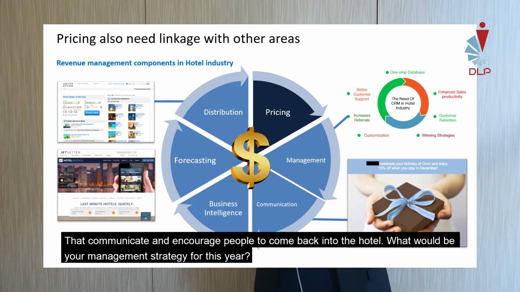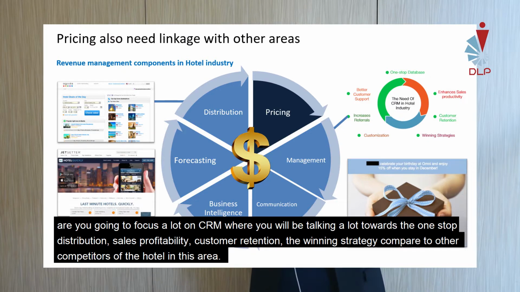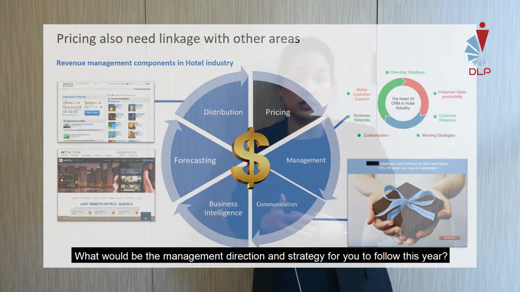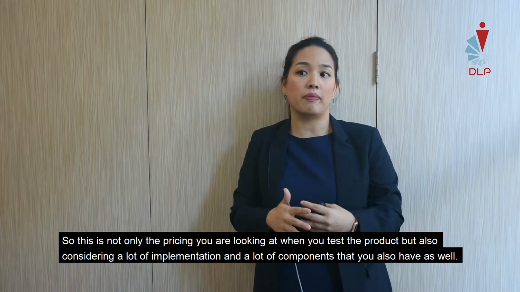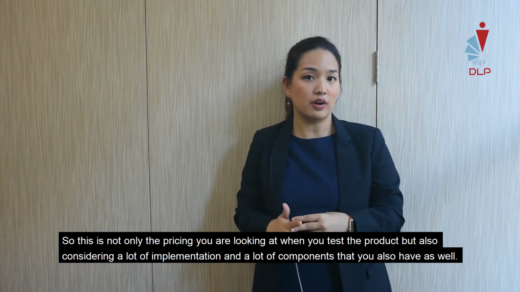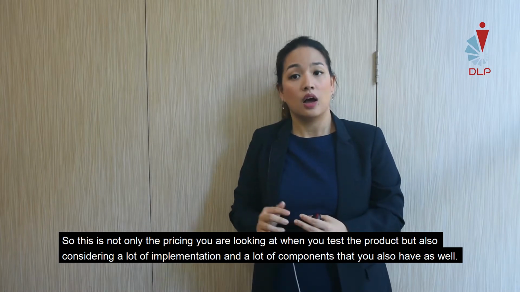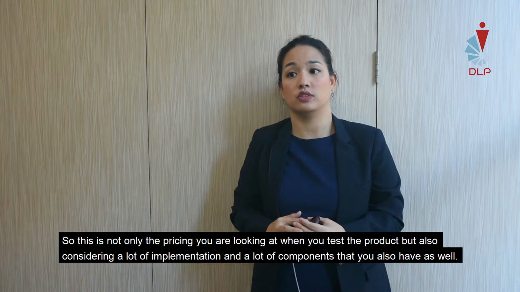What is your management strategy for this year? Are you going to focus a lot on CRM, where we will be talking a lot about one-stop distribution, sales profitability, customer retention, and the winning strategy compared to other competitors of the hotel in this area? What would be the management direction and strategy for you to follow this year? So it is not only pricing that you are looking at when you're testing the products, but also considering a lot of implementation and a lot of other components that you have as well.